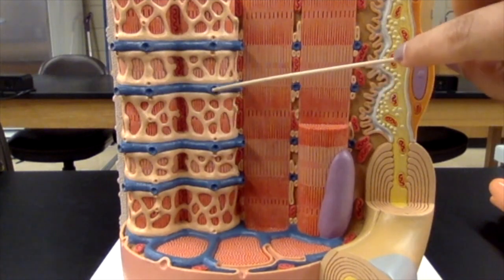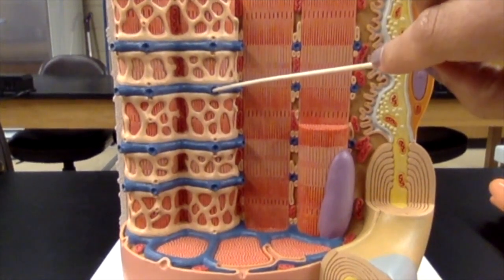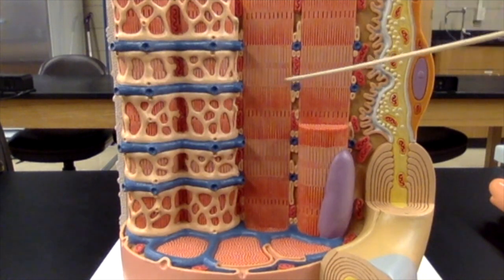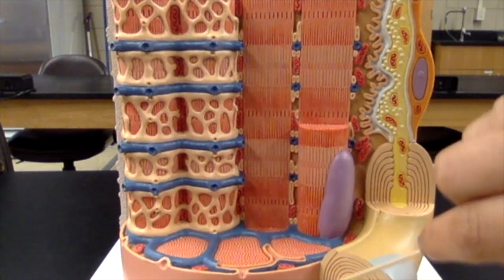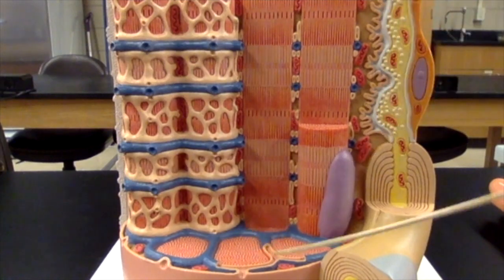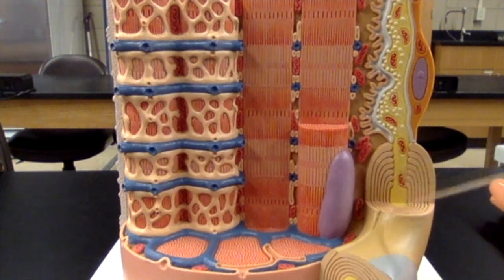Right here, we have something called T-tubules. In essence, that just stands for transverse tubules. These transverse tubules, or T-tubules, are actually extensions of the sarcolemma. This extension is what allows all of the nerve-generated impulses from the axon, like this one right here, to reach the fiber. Here's an axon of a neuron.